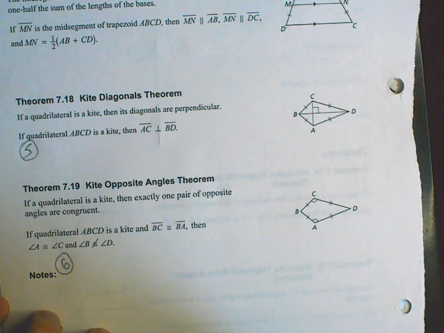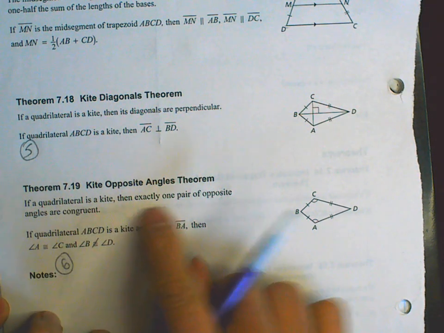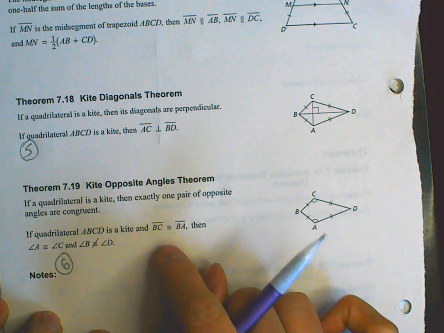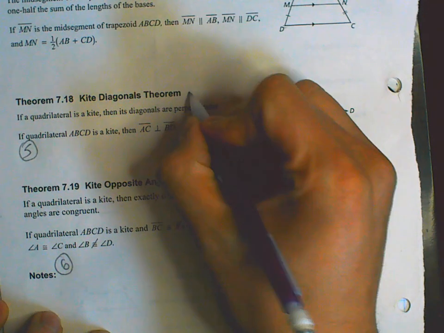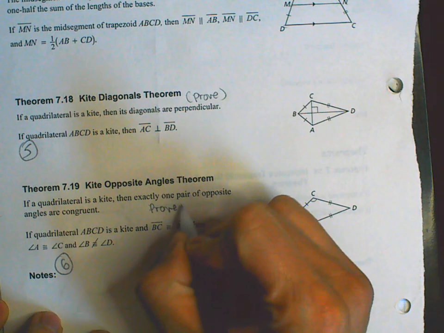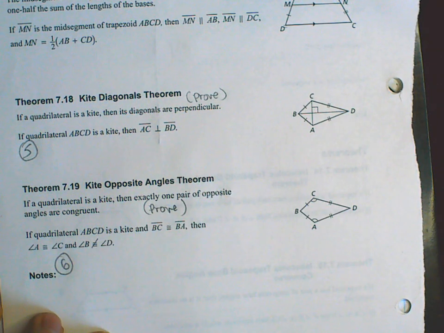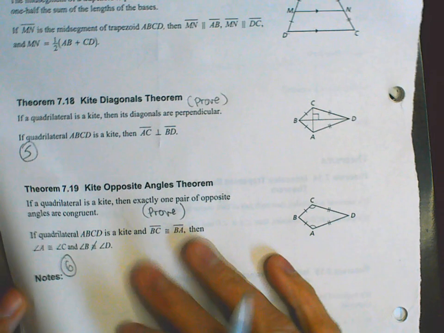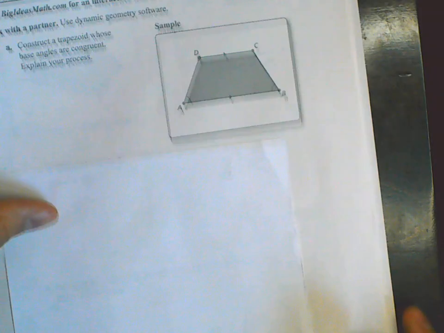Now, a kite, and we're going to define these polygons in just a bit. If a quadrilateral is a kite, then its diagonals are perpendicular. If a quadrilateral is a kite, then exactly one pair of opposite angles are congruent. And we're going to join these two, and we're going to prove these two in the same proof. All right. So let's talk about what exactly is a kite, what exactly is a trapezoid. So let's do that on page 215.